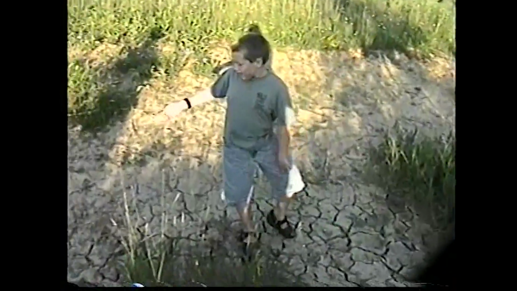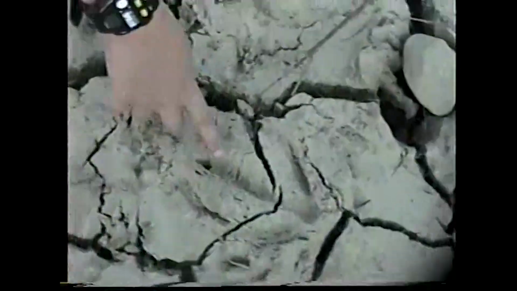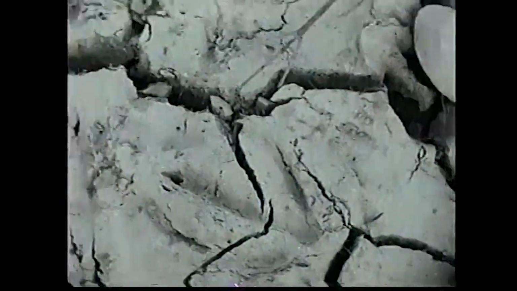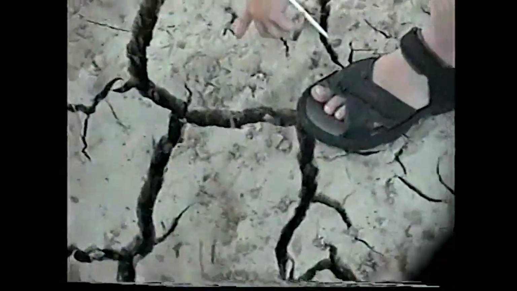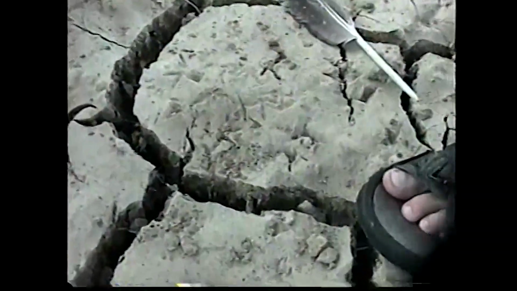Okay, here's a dried up marsh where many animals have lived in the past. If you come over here, right there's a goose footprint. And then over here is a killdeer footprint. Right in this area. And this will give you an example of the size of a killdeer. They are about this big and they're a small shorebird.